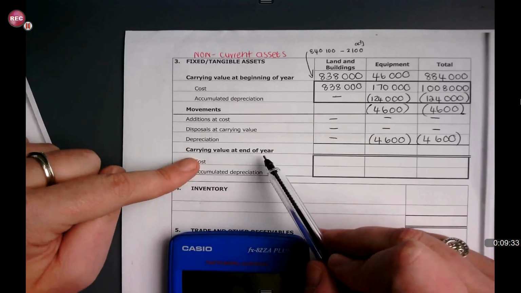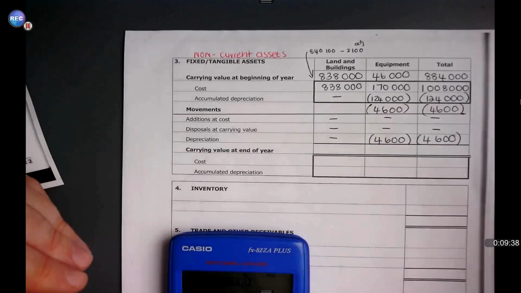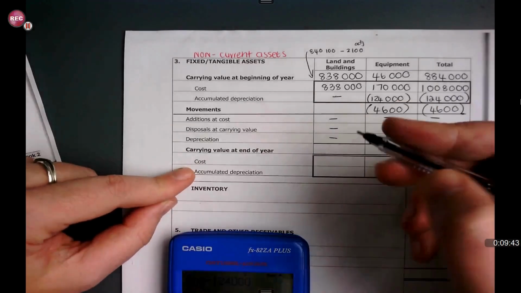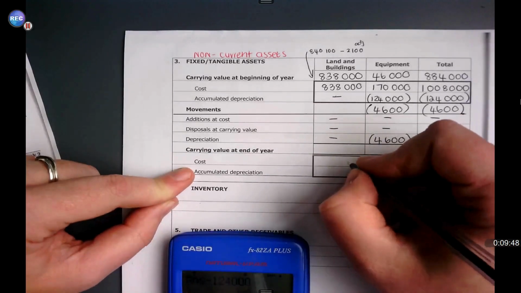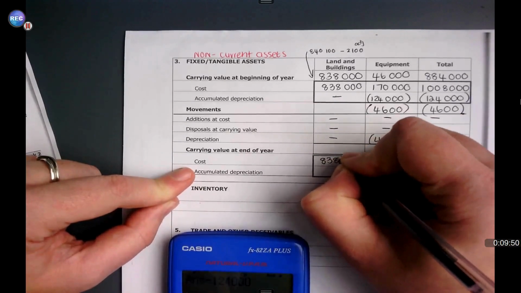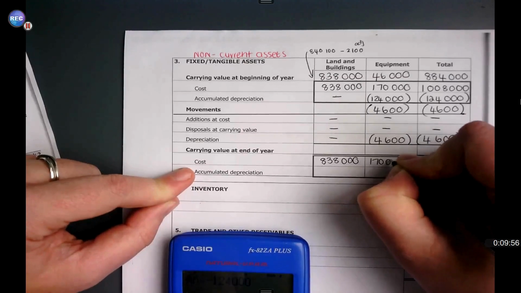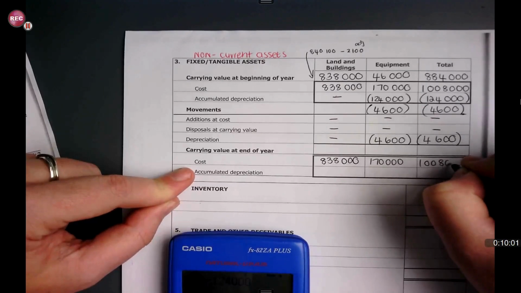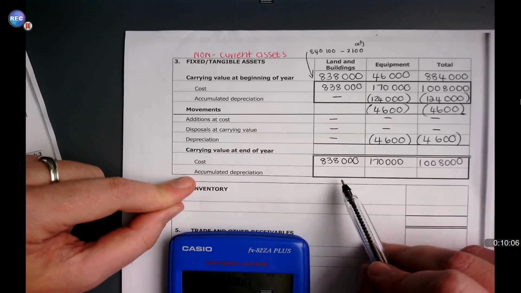The carrying value at the end of the year now is looking at, all right, you've had these land and buildings and these equipment for another year. How much have they depreciated by even further? So for the cost, we'll enter in the cost again because there was no additions at cost, so the amount would stay exactly the same. So they still have 838,000 rands worth of land and building. It was 170,000 rands worth of equipment at cost, which we know was 1,008,000.